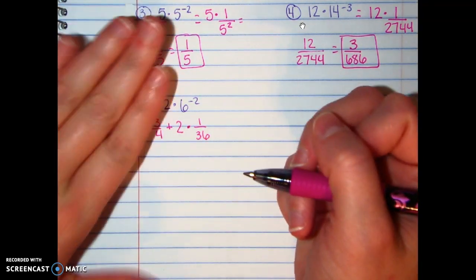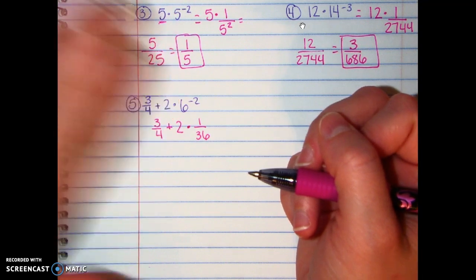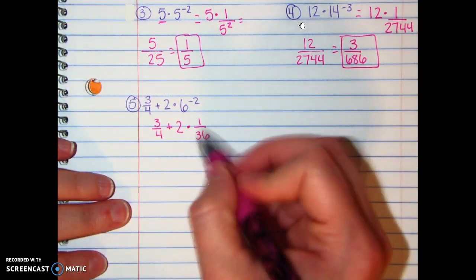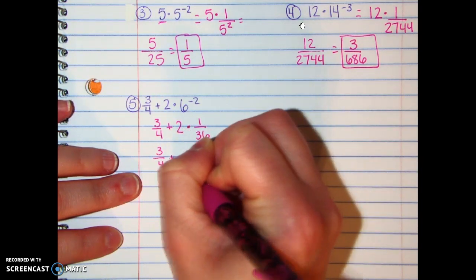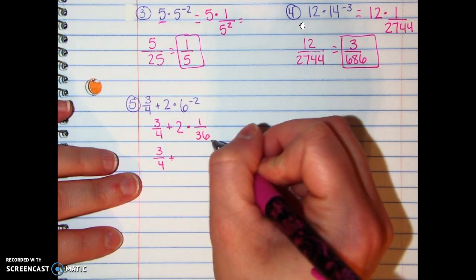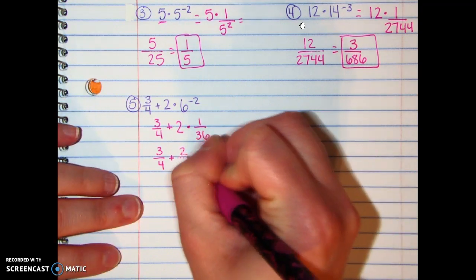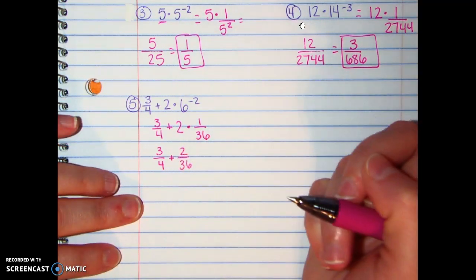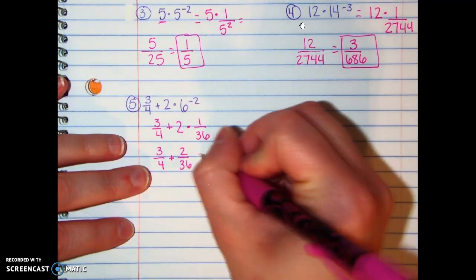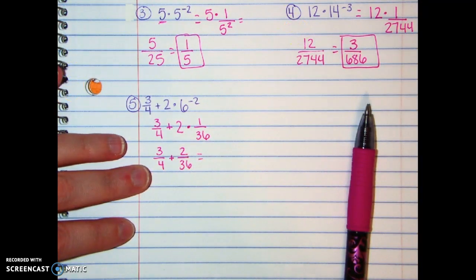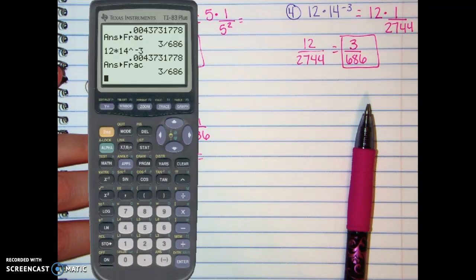So I'm kind of forgetting about that 3/4 for right now. I need to focus on this whole multiplying thing over here. So I have 3/4 plus 2 times 1/36 is 2/36. You can reduce that down to 1/18, or you can take the shortcut and get out your calculator.